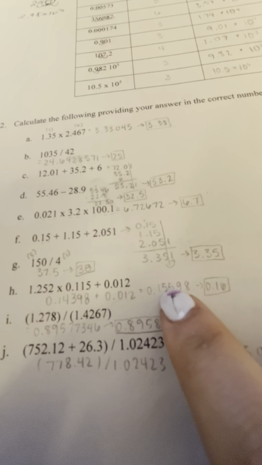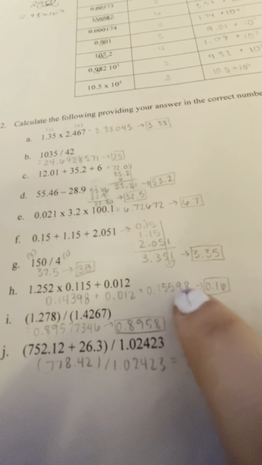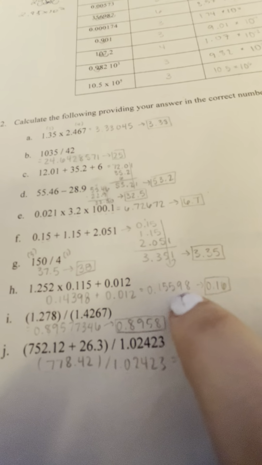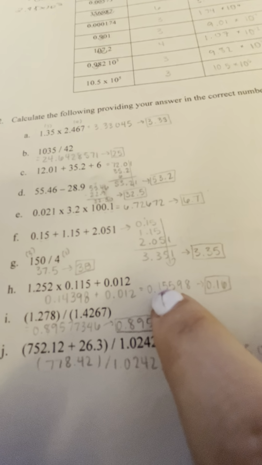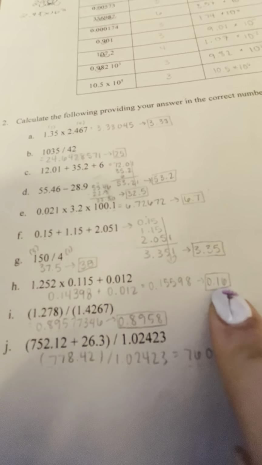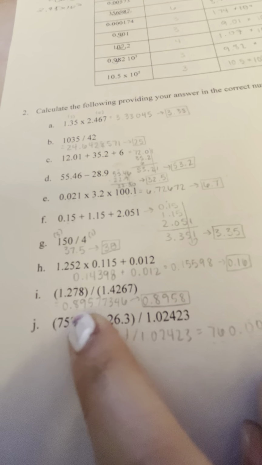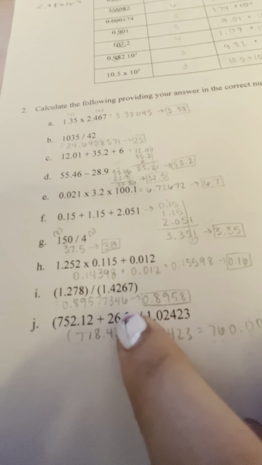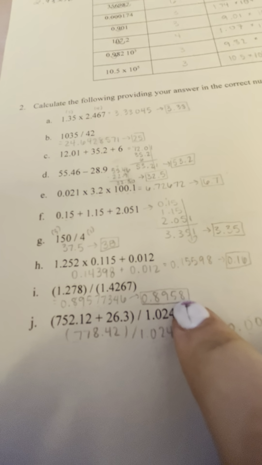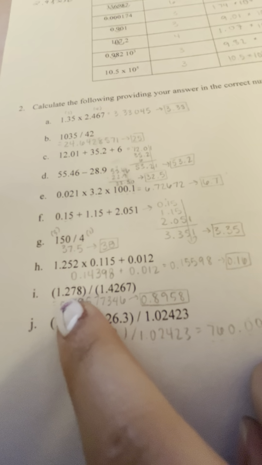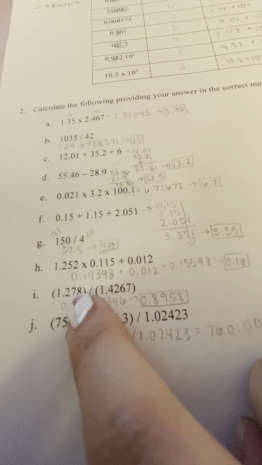So then I took that, I looked at the 5 and the rule where if there are still numbers after the 5, then you round it up, which is what I did, which is 0.16. And then I divided that, got this long number, and then I rounded to 4 sig figs, because right here, if you look, that's 4 sig figs.